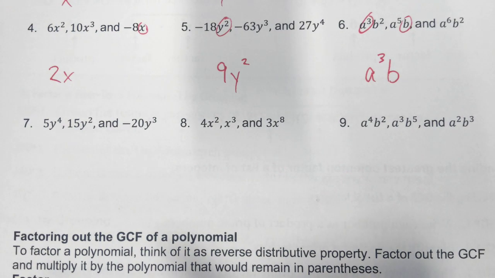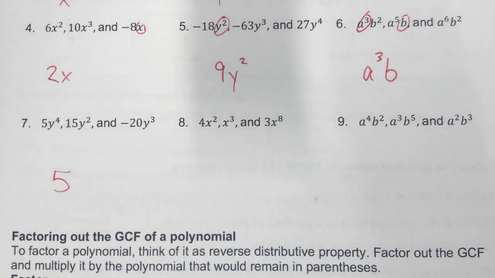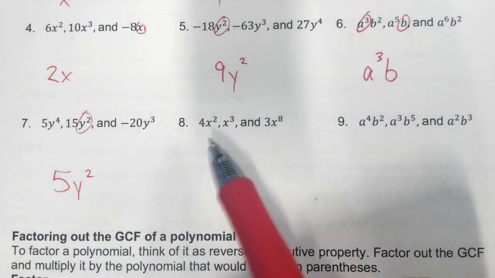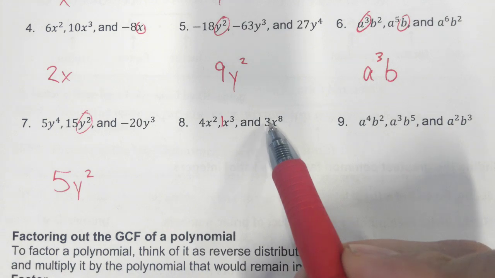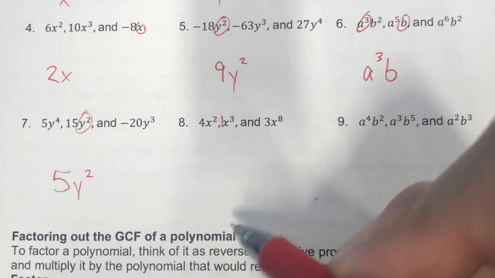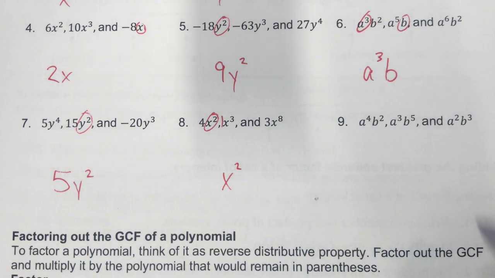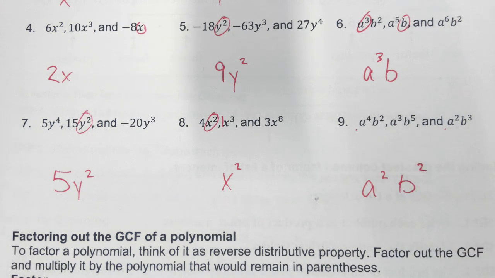Number 7, start with the coefficients. 5, 15, and 20 are all divisible by 5, and the smallest y is y squared. On number 8, the biggest thing that divides 4 and the understood 1 and 3 is, of course, 1, but I'm not going to put the 1 because it's understood. And then look at the variables. X squared is the smallest. And then on number 9, looking at the a's once again, a squared is the smallest, and b squared is the smallest. So a squared b squared would be the GCF for those.